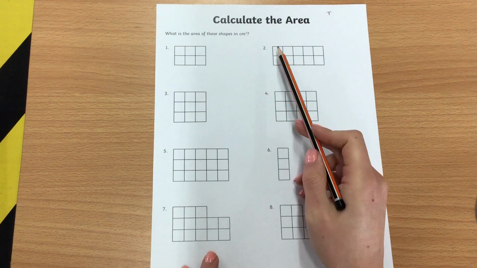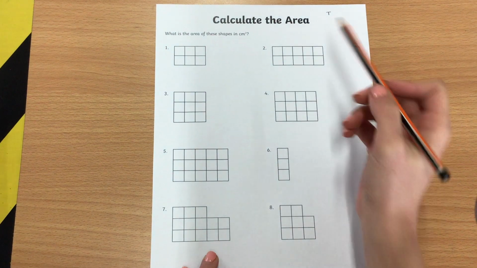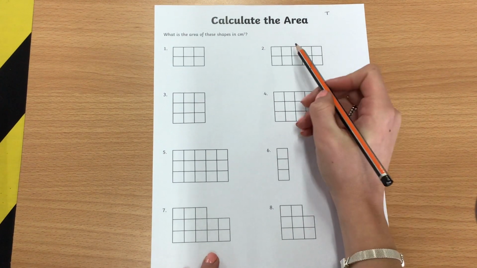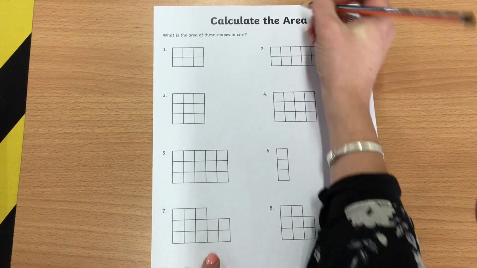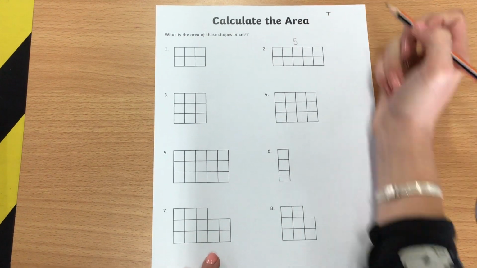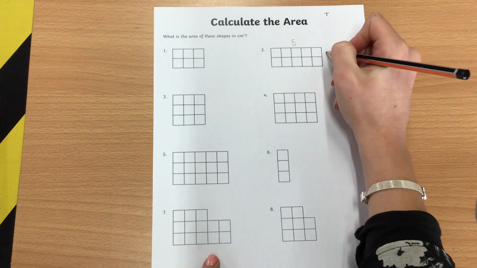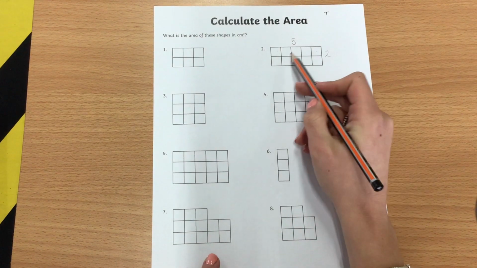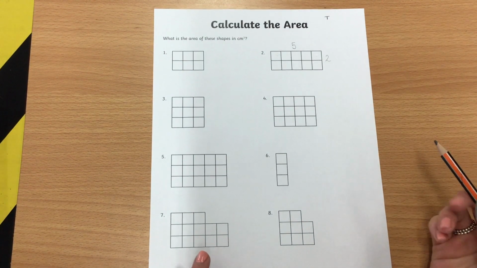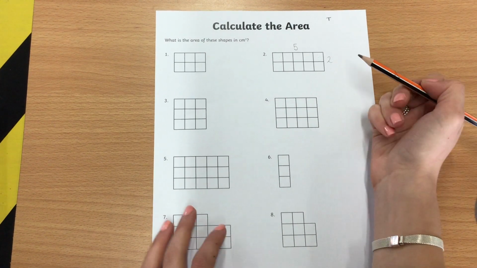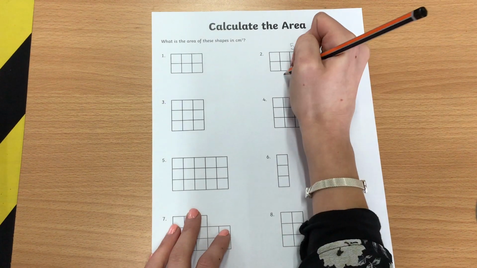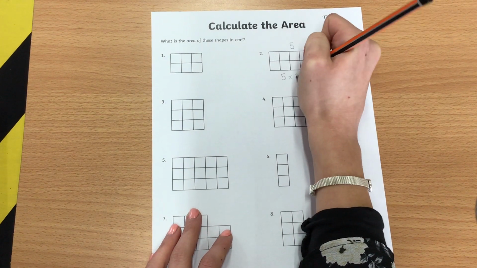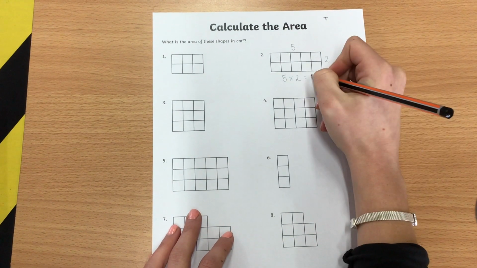So first of all, I need to find out one of the lengths and one of the widths. So I do need to count the squares to find out the length. So this is 1, 2, 3, 4, 5 squares in length, and then the width is 1, 2. Now I could count up all my squares, but I'm going to use multiplication to help me because remember, this is pretty much the same as arrays. 5 lots of 2 give me what? So 5 multiplied by 2. 5 times 2 is 10.